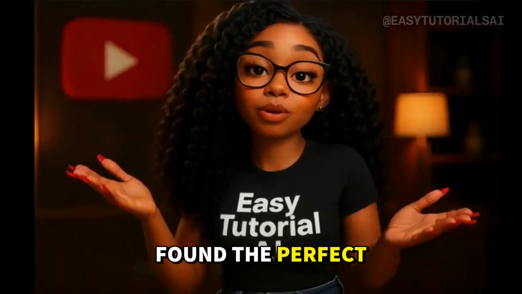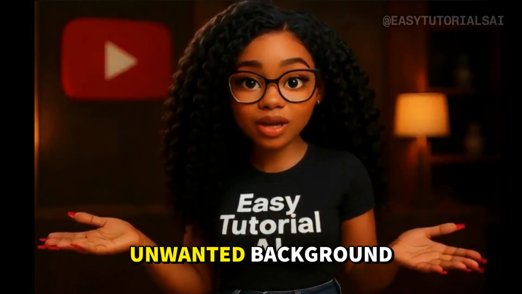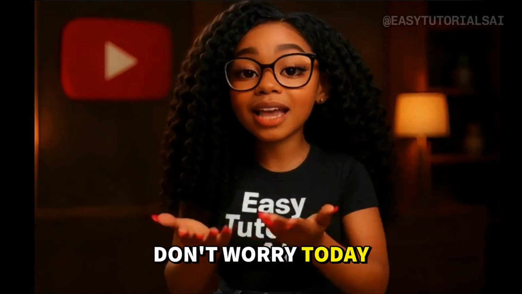Have you ever found the perfect image for your project, but it's ruined by a giant watermark or an unwanted background? Don't worry, today I've got you covered.